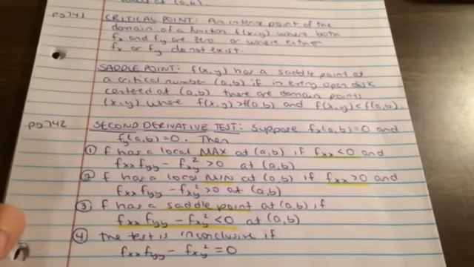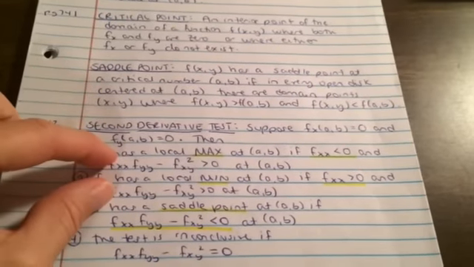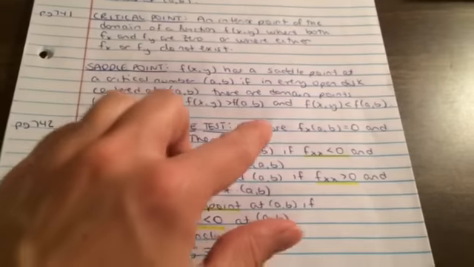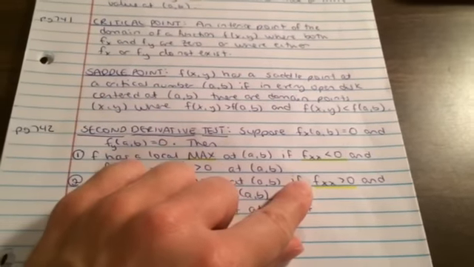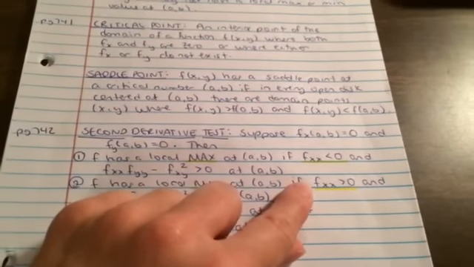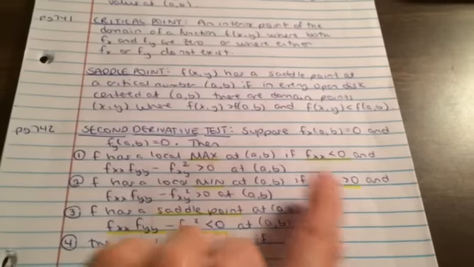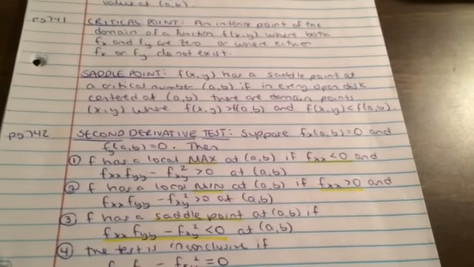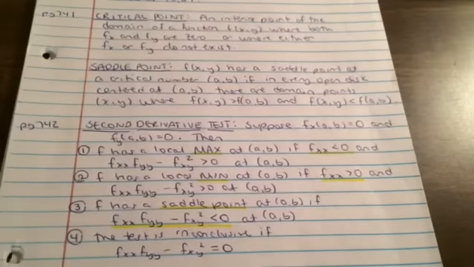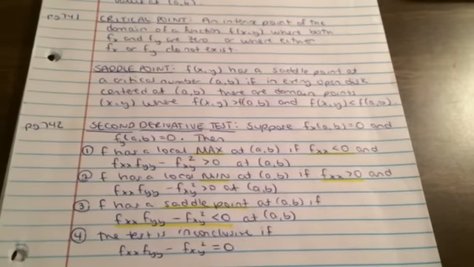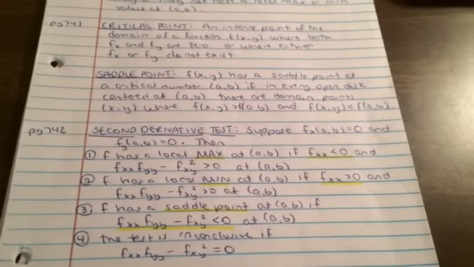So that's the first thing that you're going to check: the discriminant. If the discriminant is positive, it's either a max or a min, and then you check the sign of fxx to determine whether it's a max or a min. This may seem backwards, that the negative goes with the max and the positive goes with the min, but it makes sense if you think about second derivative stuff from Calculus, concavity, right?